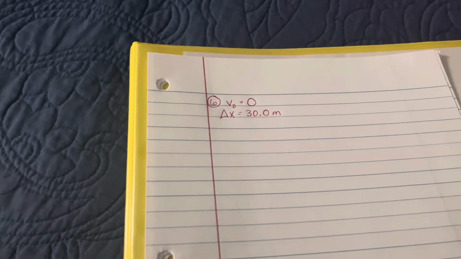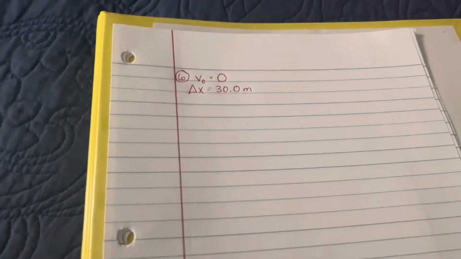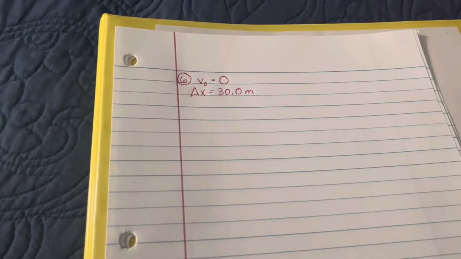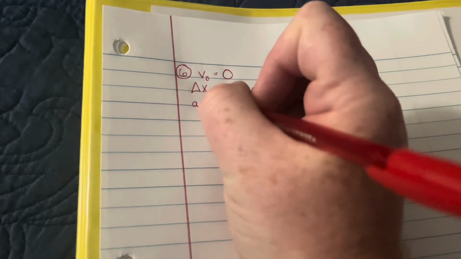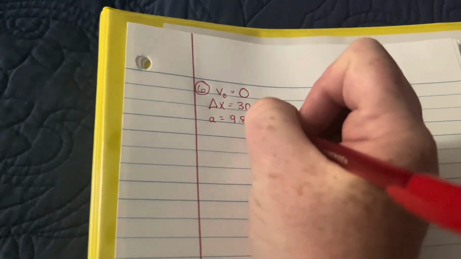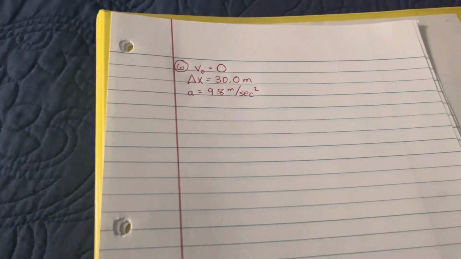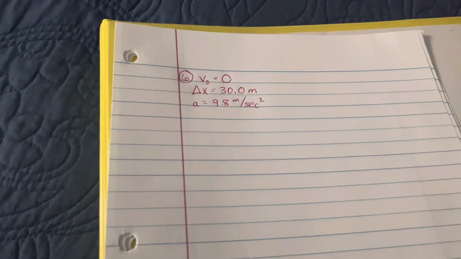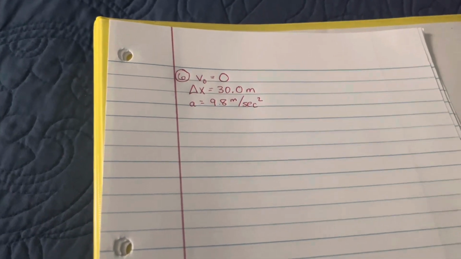And I also know my acceleration, right? This is a free fall problem. You know your acceleration. Okay, and then I'm going to give my direction at the end.